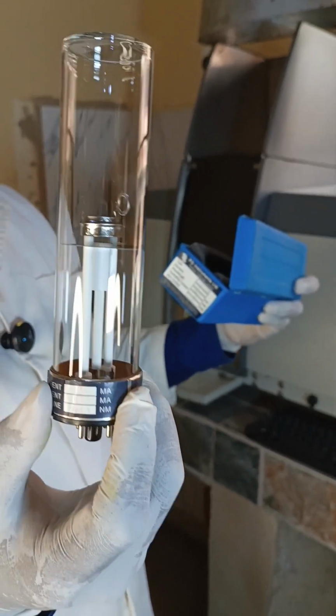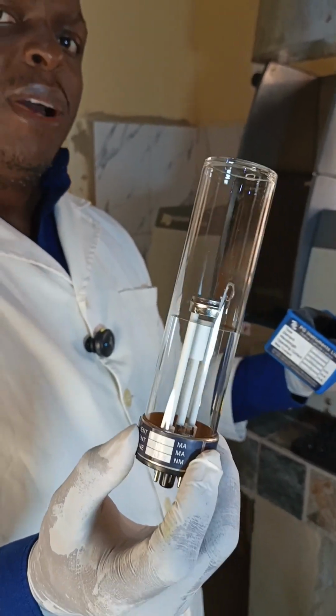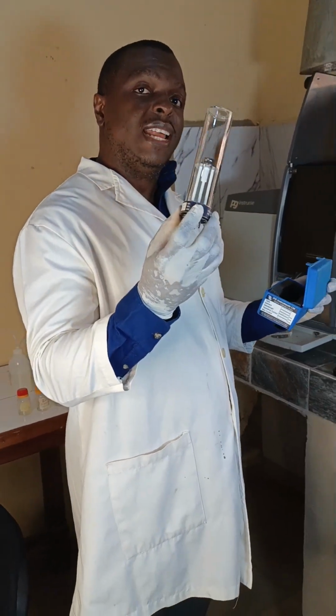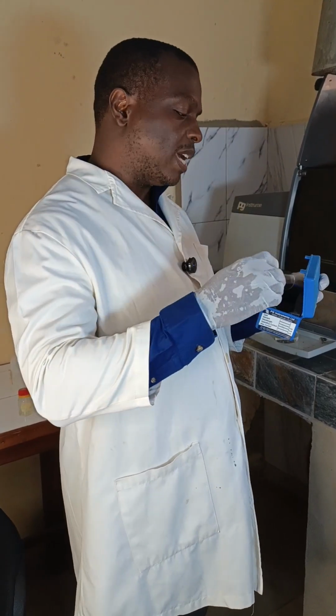This is what supplies the light of a particular wavelength, specific to that particular element. So with this lamp, only the light of the wavelength that can be absorbed by potassium can be supplied by it.